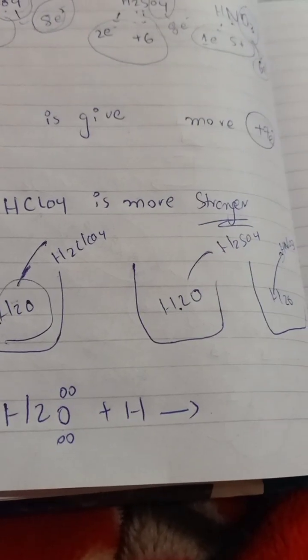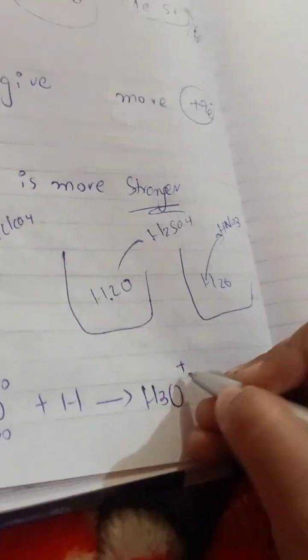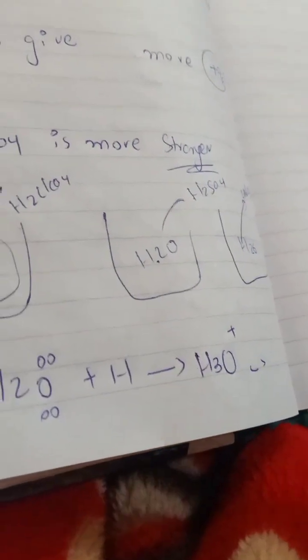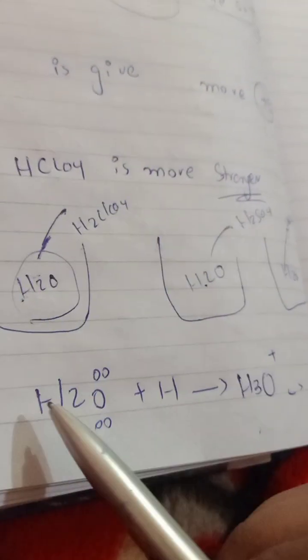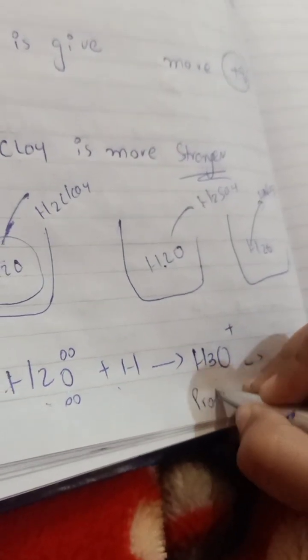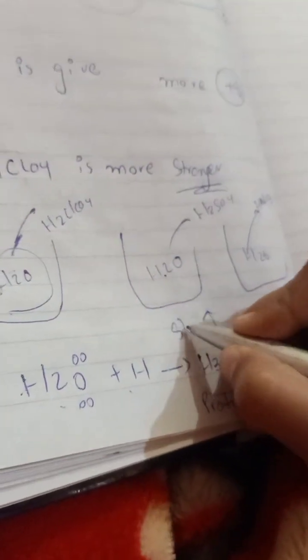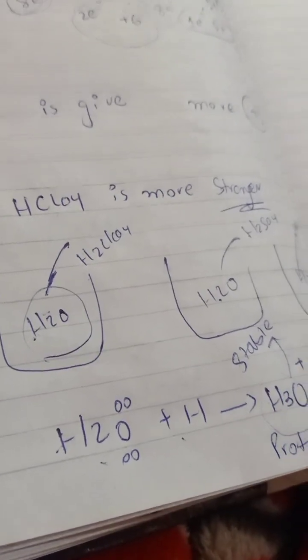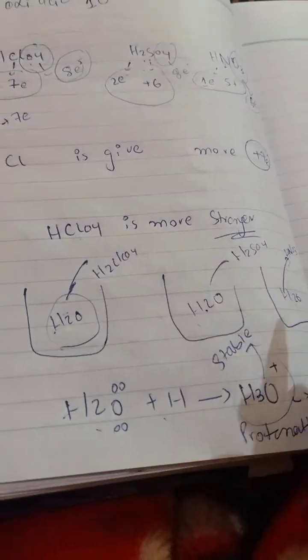when they combine with the hydrogen, they make a hydronium ion. Which ion? Hydronium ion. It has a high protonating power, and the addition of hydrogen to H2O is called protonated water. So we call this protonated water, or the hydronium ion, and it is basically stable. This is stable. So likewise it will contain the hydronium ion.